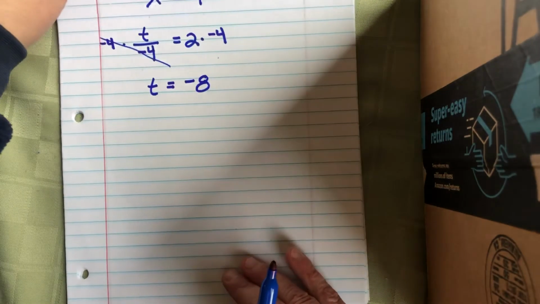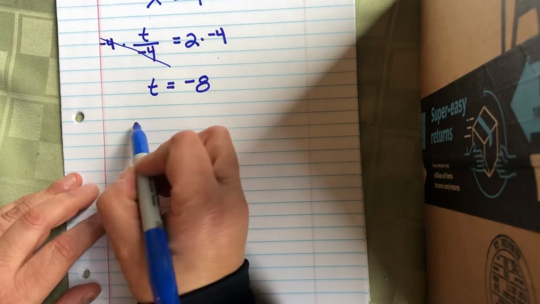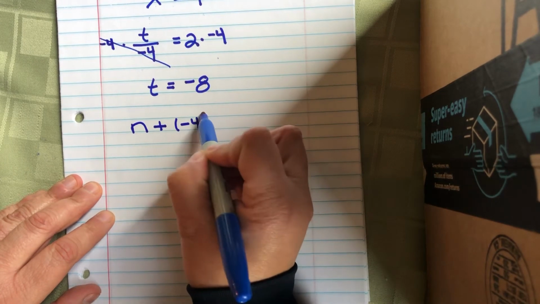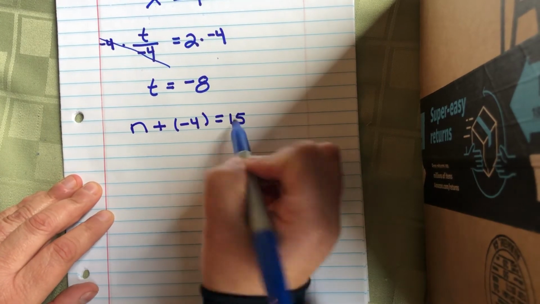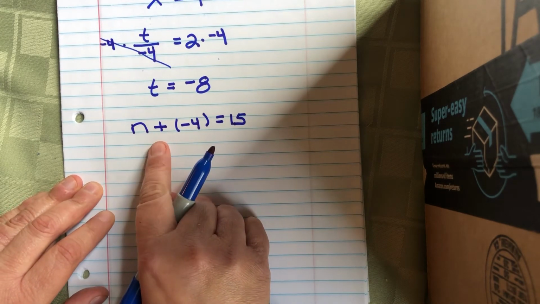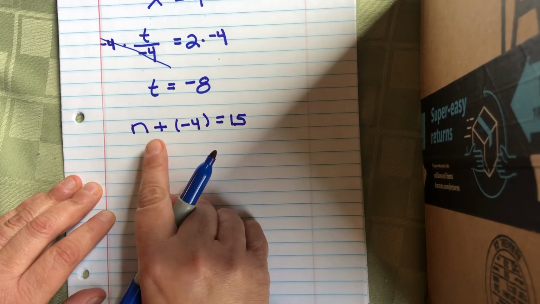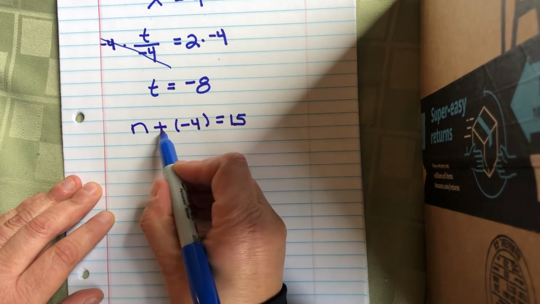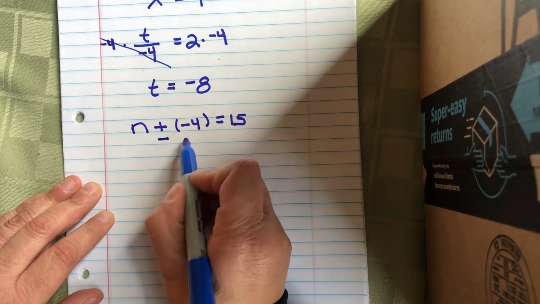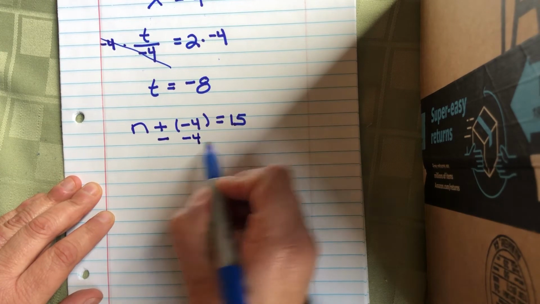Let's go over 2 more problems from Desmos yesterday. You had n plus a negative 4 equals 15. We have addition. The inverse of addition is subtraction. So instead of adding a negative 4, I am going to subtract the negative 4.